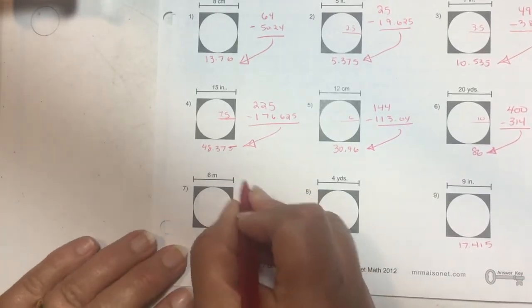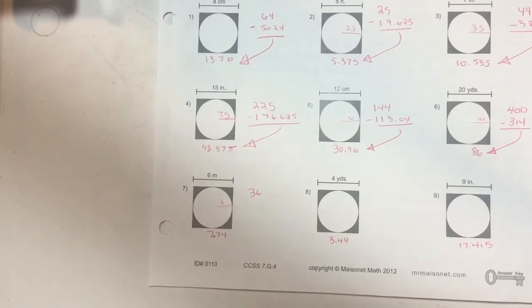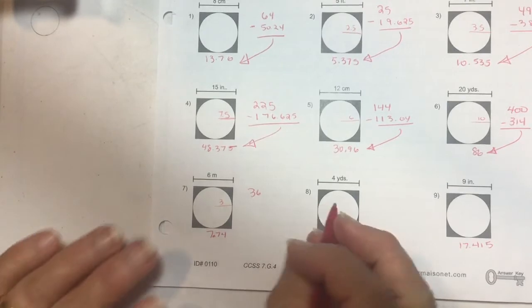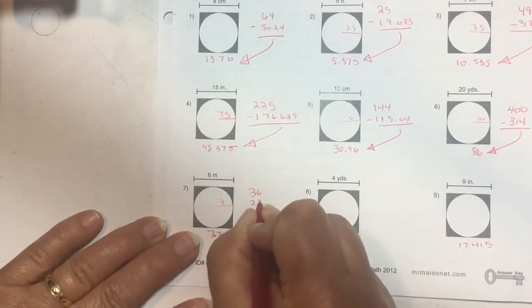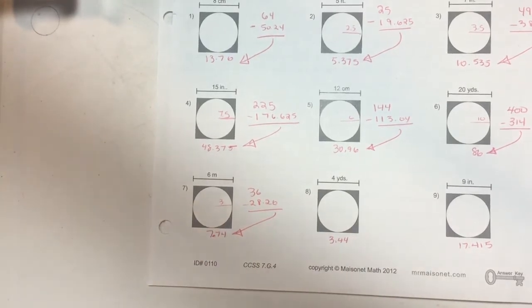Okay, number 7, the square is 6 times 6, or 36, giving you a radius of 3. 3 times 3 is 9, multiplied by pi is 28.26. Subtract out the circle, and you get 7.74 for the shaded.